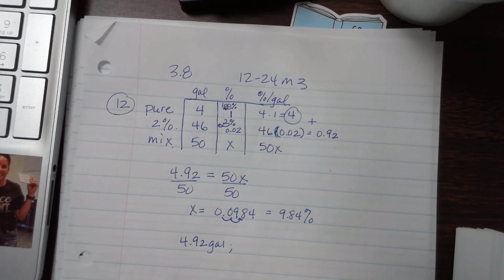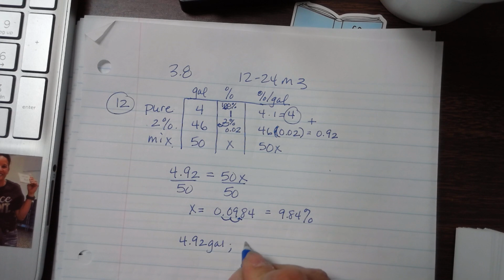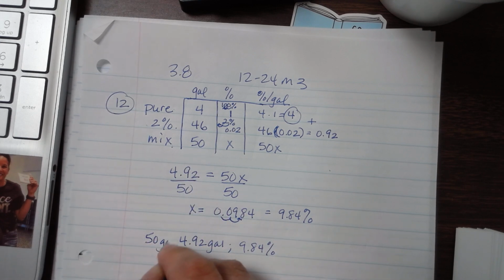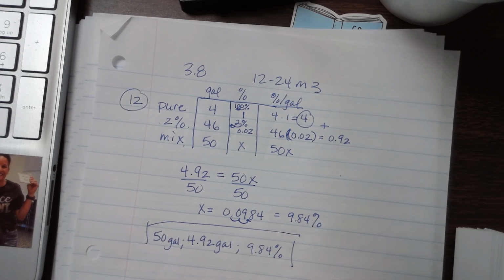Then it asked, what is the strength or percentage of ethanol in the mixture? And that is 9.84%. Oh, and I'm sorry, the first question asked, how much of the final solution do you have? So the mix was actually 50 gallons. All right, so those are your 3 answers here for number 12.